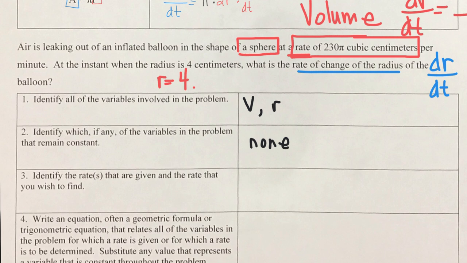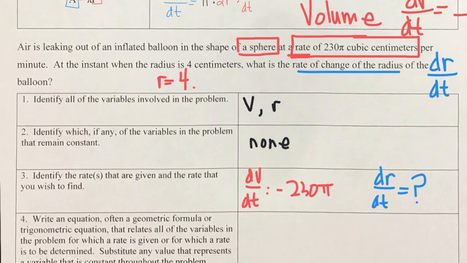We've identified the rates. We know that our rate of change of volume is negative 230 cubic centimeters per minute. We are trying to figure out what our rate of change of our radius is. Right, so that's what we are going to solve for in a second.